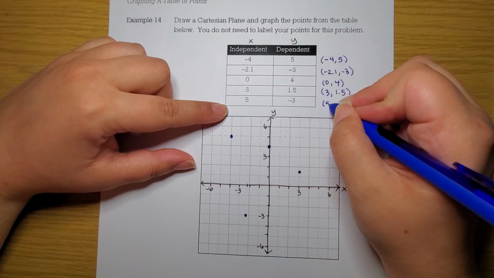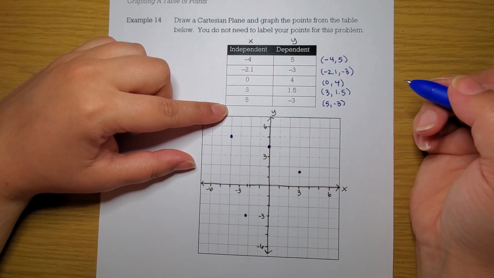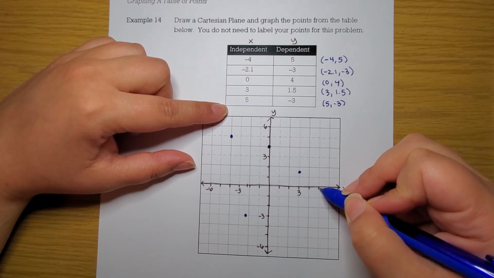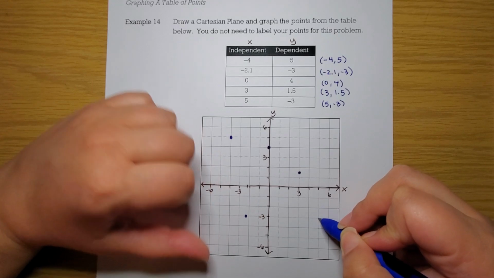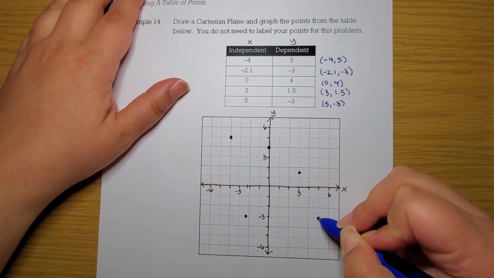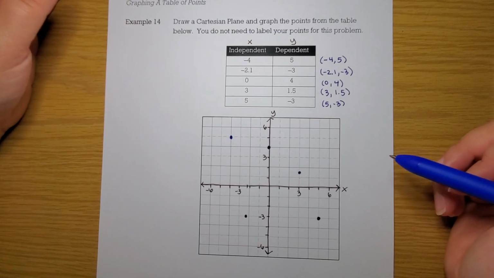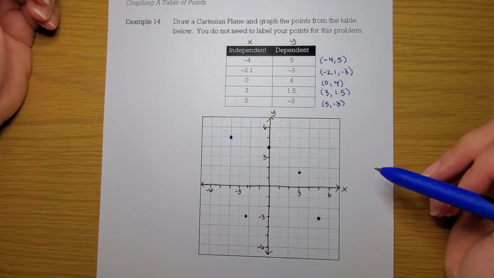And then lastly, we have 5, -3. So I'm going to go over to 5 and then down to the line where -3 is. So right here. Now, if you wanted to, you could label the points with their coordinates.